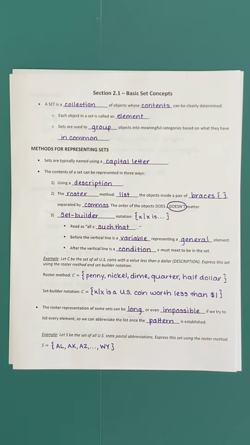So we're going to use different combinations of these notations in different situations. But again, in a sense, roster method is going to be the most important one because it's the most literal representation of the set. It shows us the actual contents of the set, and so it's going to in some ways be the most useful representation.